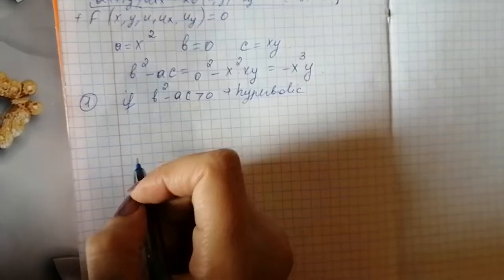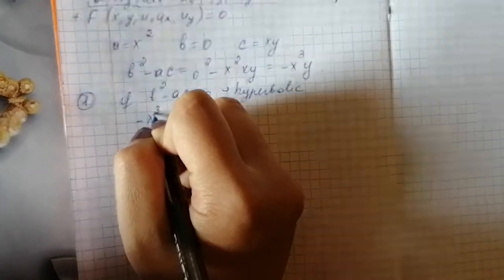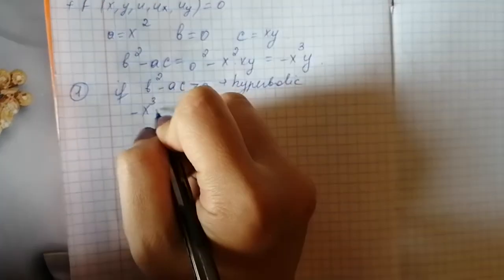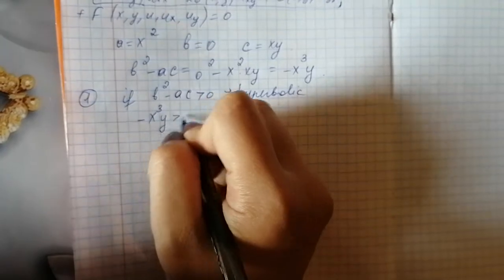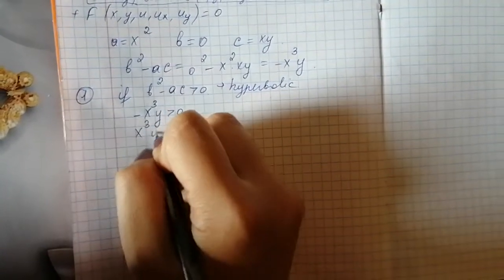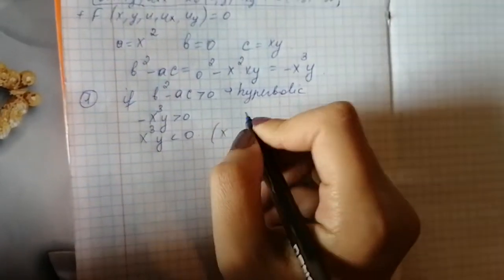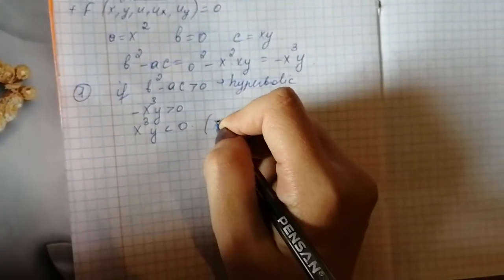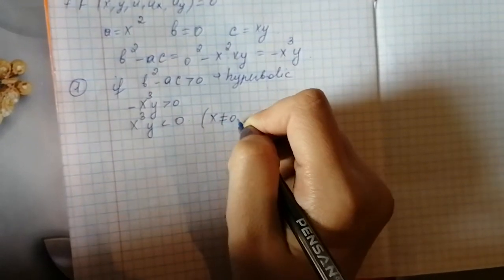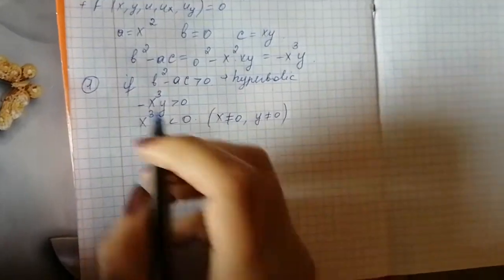Let's check this case. If negative x cubed y is greater than 0, it means that it's hyperbolic. And it also means x cubed y is less than 0. You have to keep in mind that x has to be different from 0 and y also has to be different from 0.